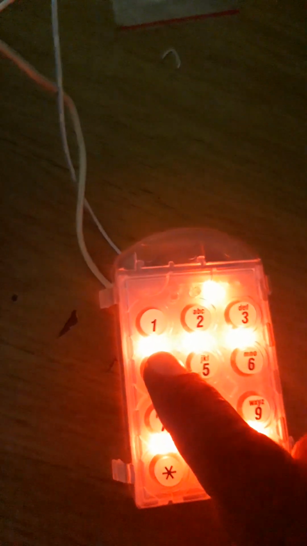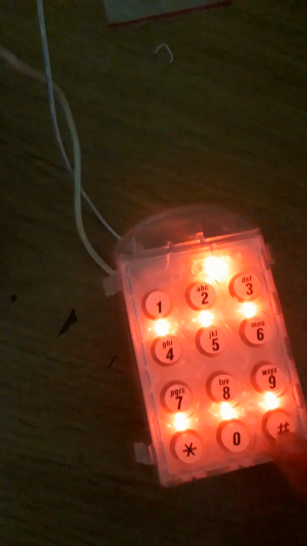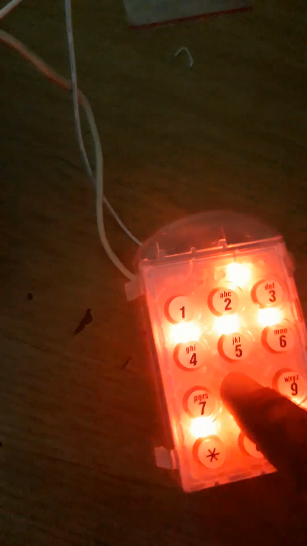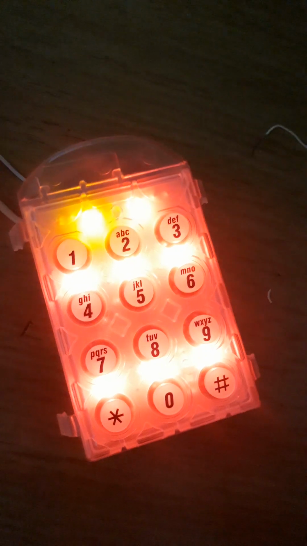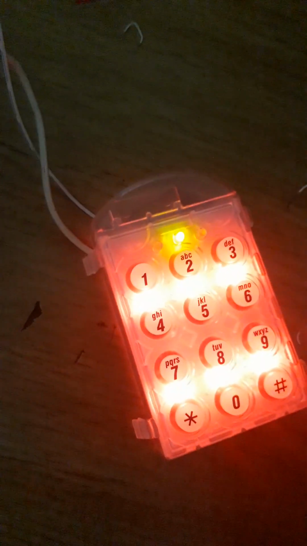Let's try again 3 times. 1 2 3 8, 2 times, this is 3 times. You see, there is an alarm, and it's going to ring for 5 seconds. It's going to still be like this, so you have to put the right code, master code 1 2 3 4, to unlock.